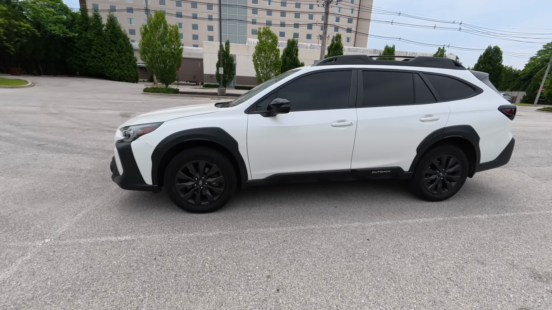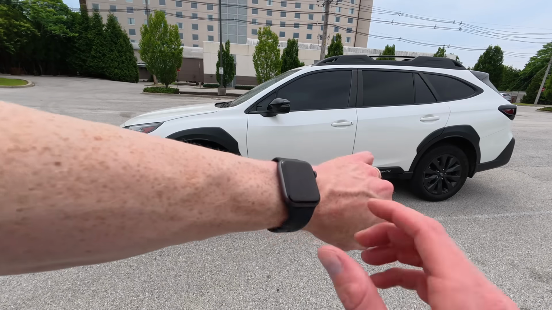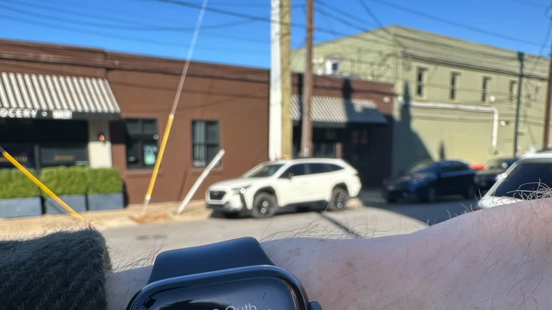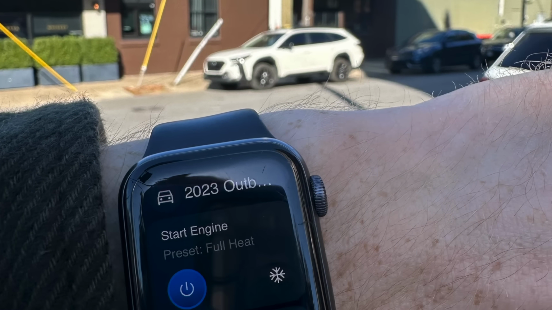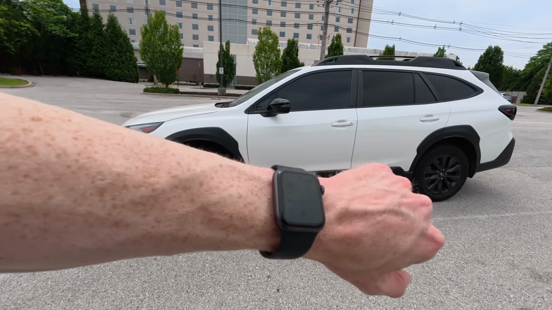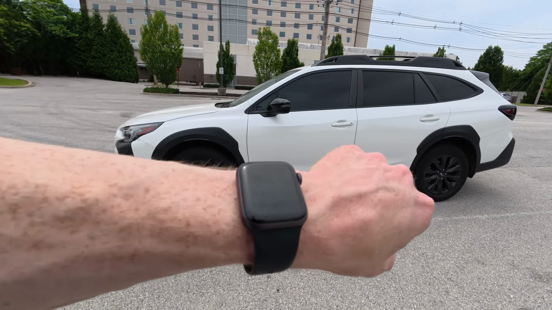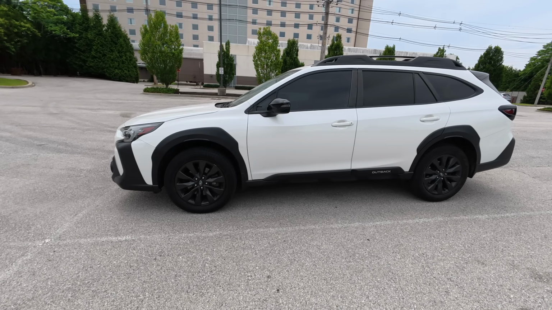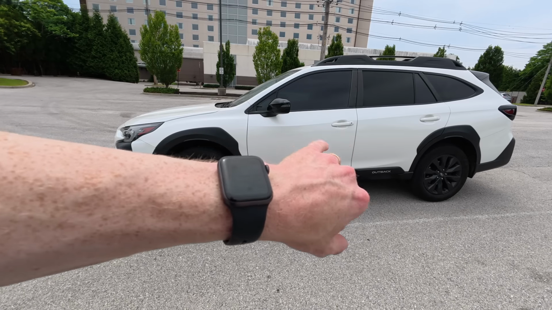But I almost forgot, one other really cool feature you can do with the Subaru app is the ability to get it downloaded on your smartwatch. Now, I have an Apple Watch, so I don't know how it is for other watches, but at least with the Apple Watch, you can do remote start, you can lock and unlock your doors, all from your watch without having to get your phone out.